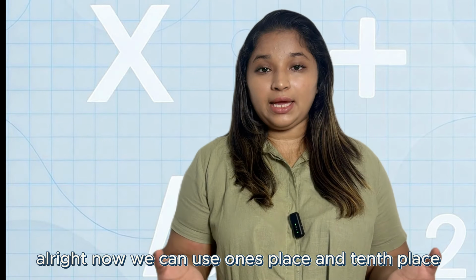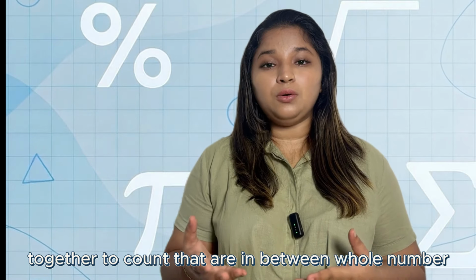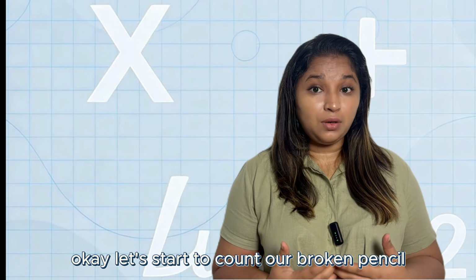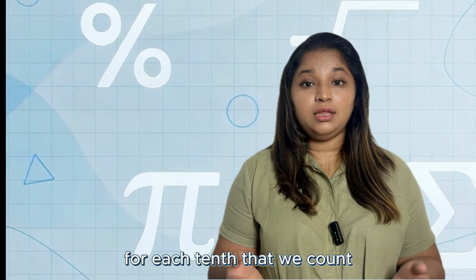Alright, now we can use the ones place and tenths place together to count amounts that are in between whole numbers. Okay, let's start to count our broken pencil. For each tenth that we count, we increase the digit in the tenths place by 1. 1/10, 2/10, 3/10, 4/10, 5/10. Do you see? Now we have 1/2 of the pencil, because 5 is exactly half of 10.